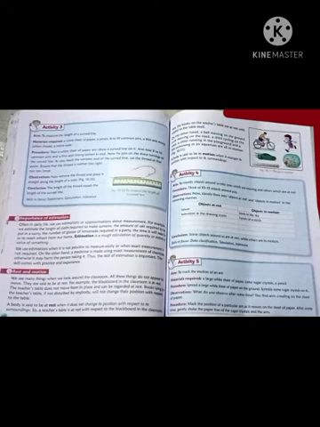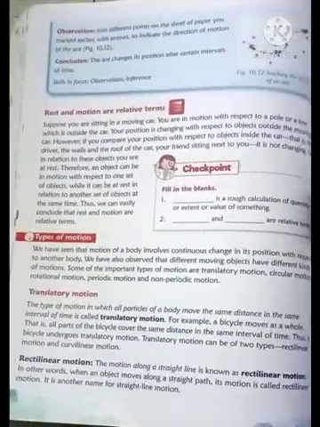Figure 10.11: Things in motion. A body is said to be in motion when it changes its position with respect to its surroundings. See Activity 4. See Activity 5. Rest and motion are relative terms.